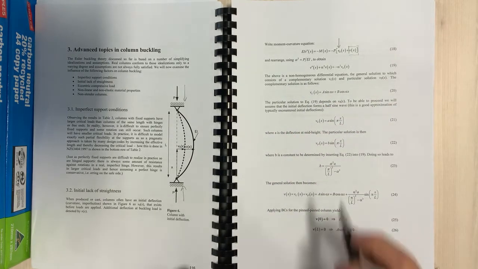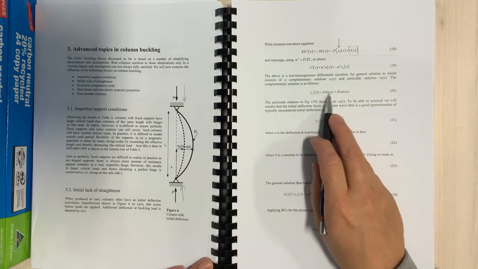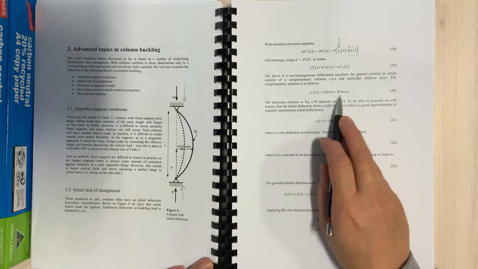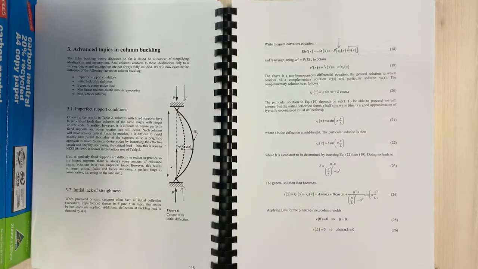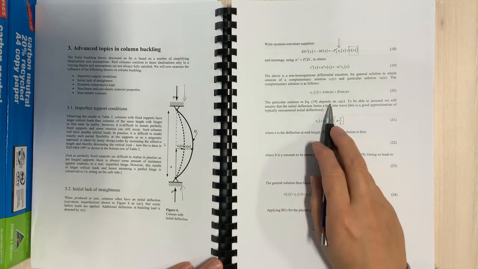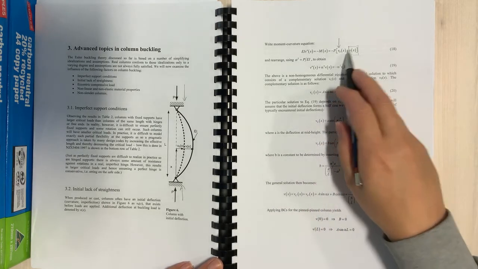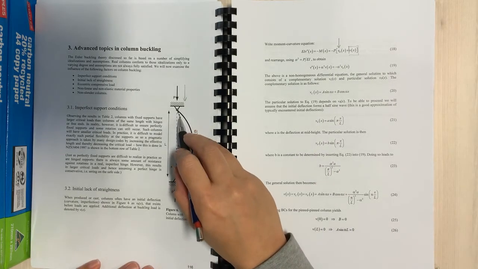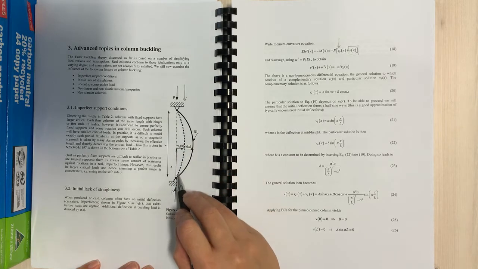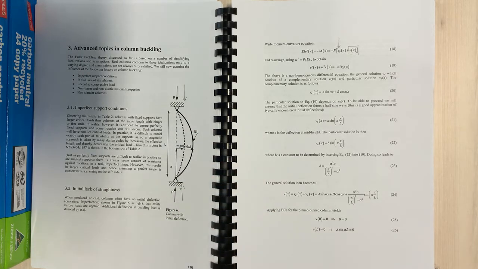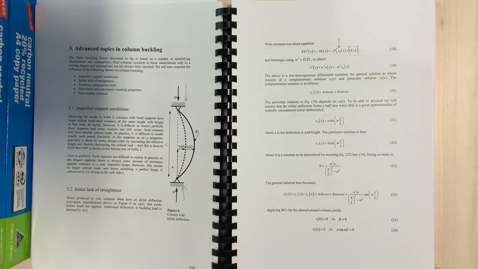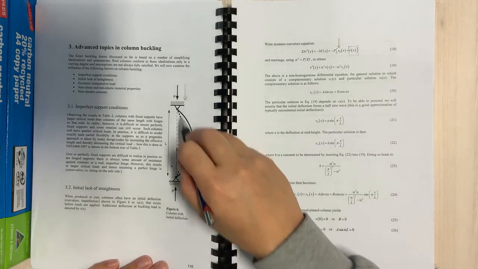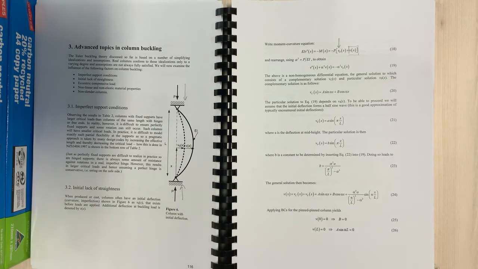We know that the complementary solution is going to involve the sinusoidal functions with constants A and B. The particular solution depends on the initial imperfection, and to be able to process this, as I've just said, we're going to assume that the equation that describes the lack of straightness, or the initial imperfection, is taken from a sine function.